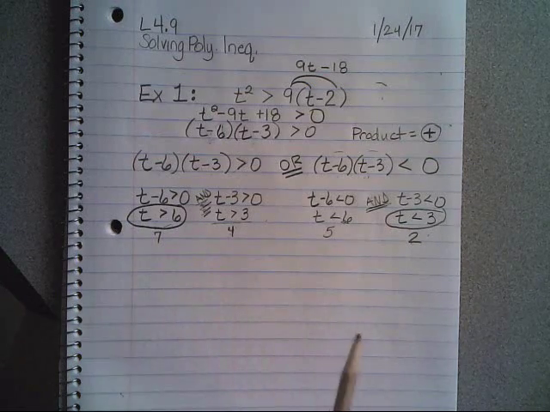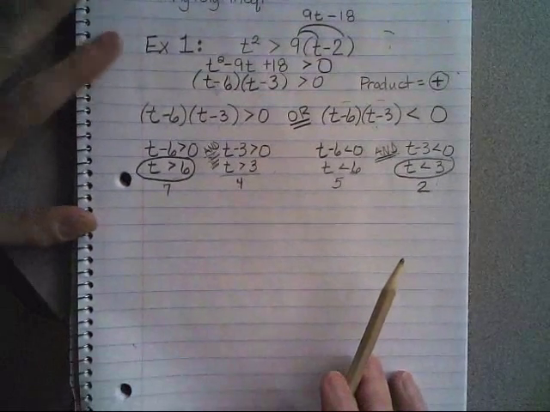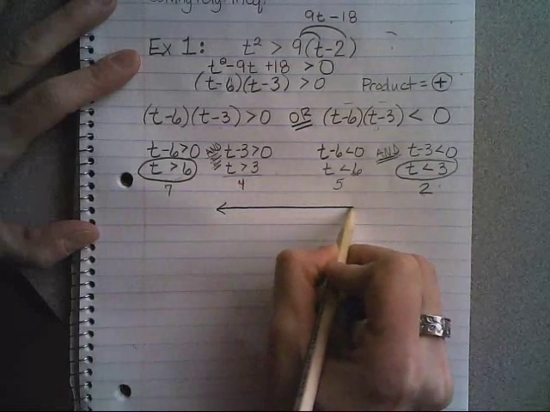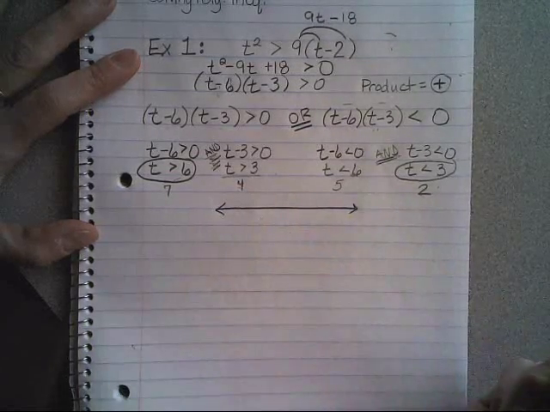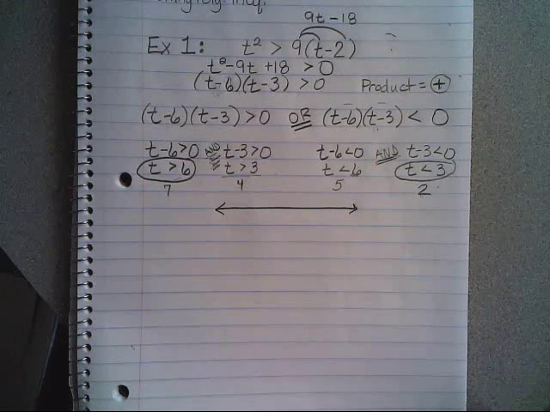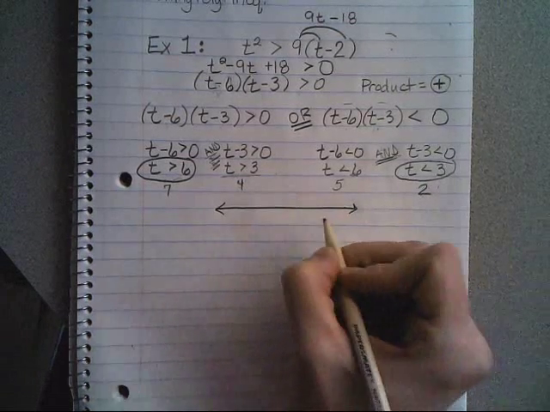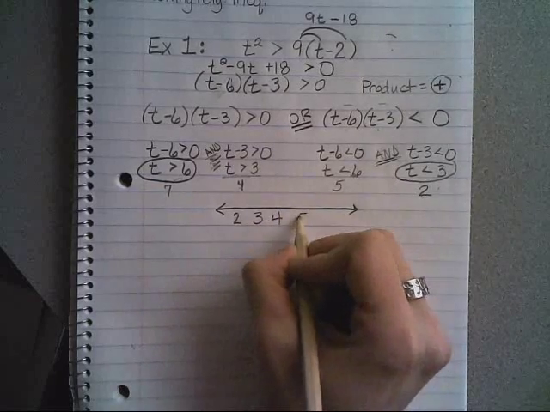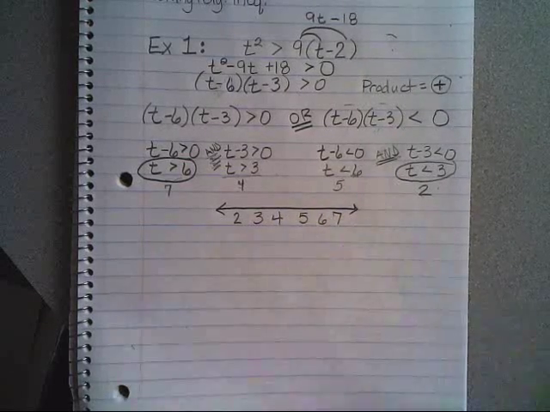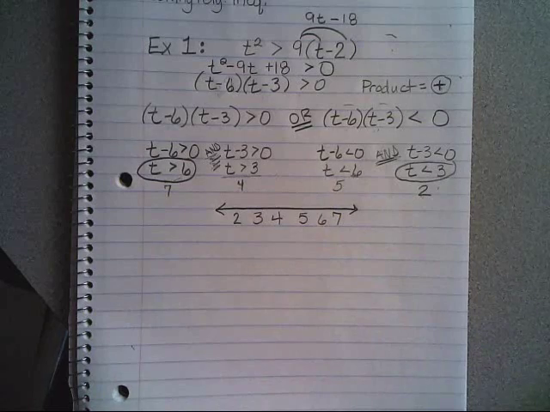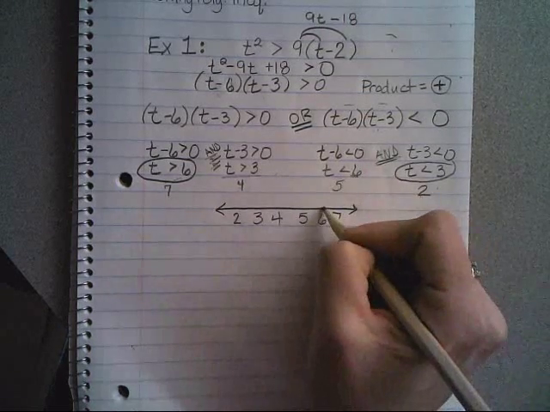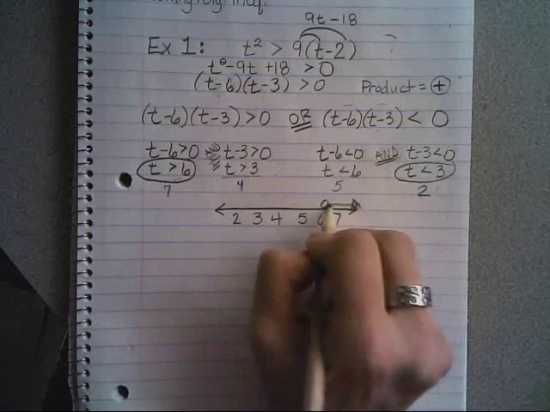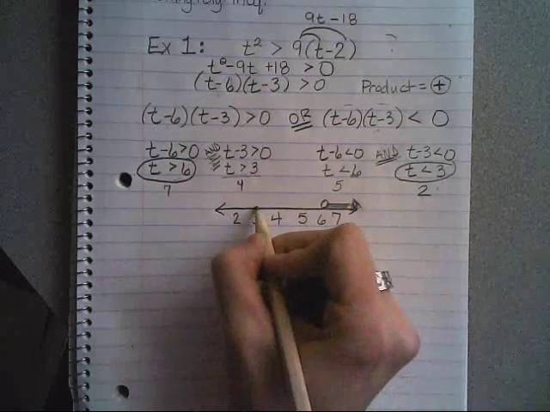That means the answer to this problem is anything greater than 6 or less than 3 would work. I'm going to show you why that's true, just to give you an additional piece of satisfaction. Greater than 6, less than 3.